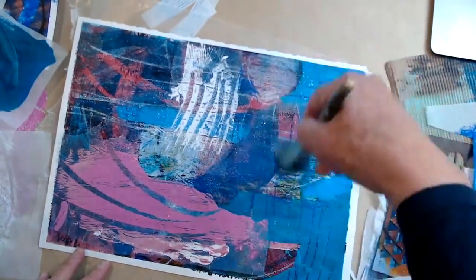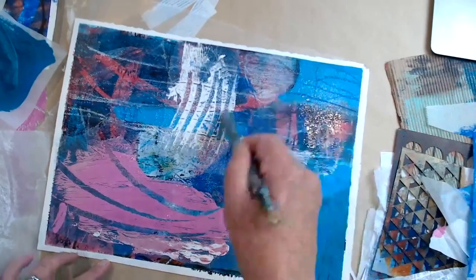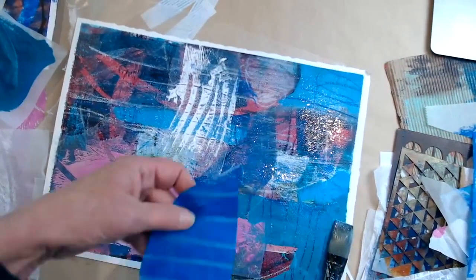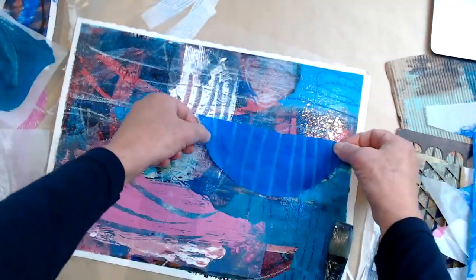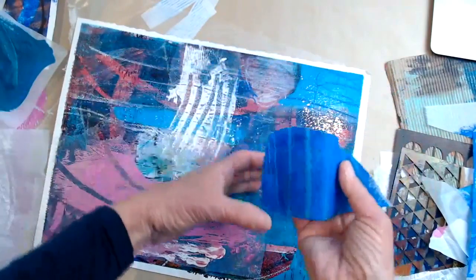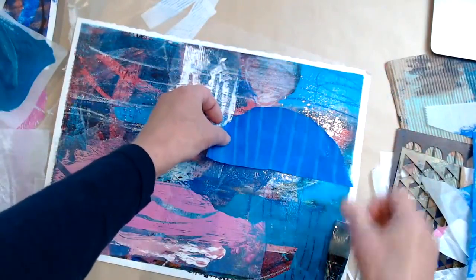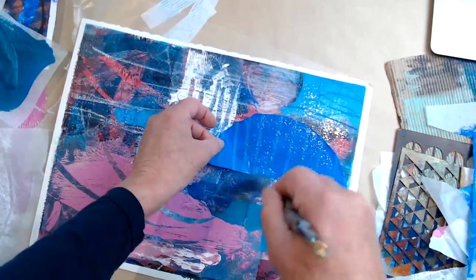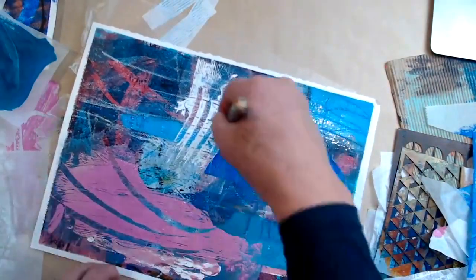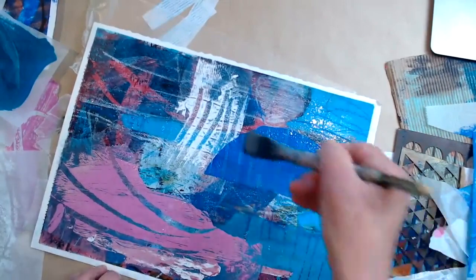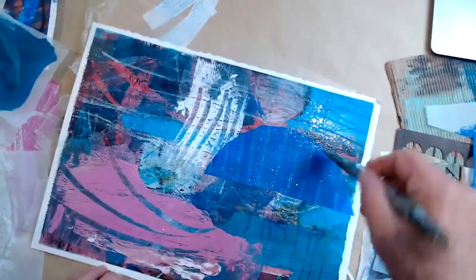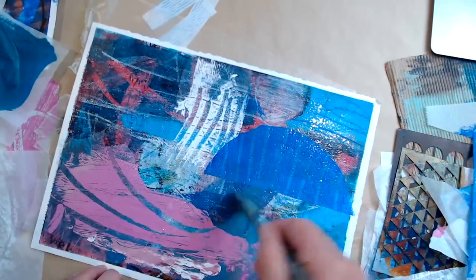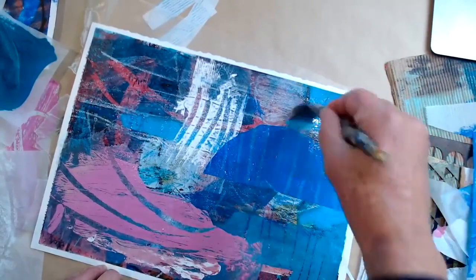So, as I said before, there's two things that I do with collaging. I use it to enrich, and I use it to simplify. And right now, I'm not really sure which one I'm doing here. Some of these bigger pieces are maybe simplifying the space a little bit, but I'm also enriching the surface.